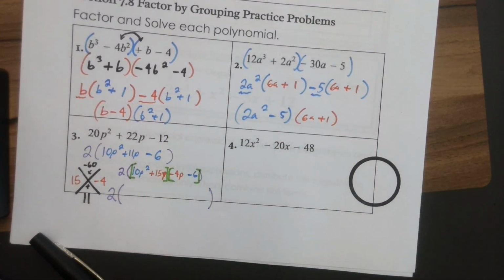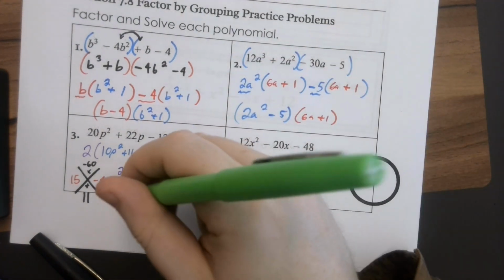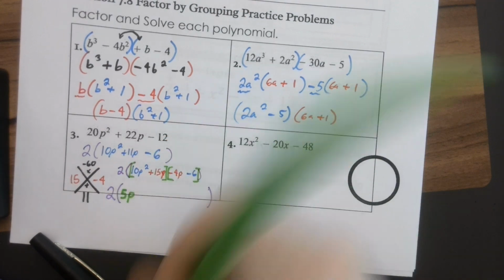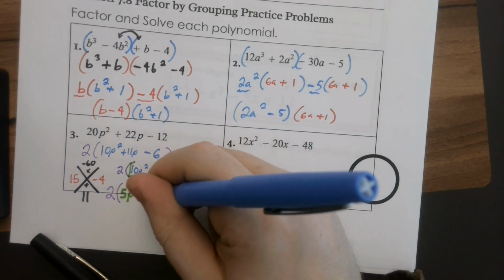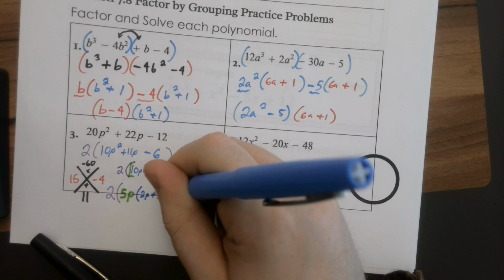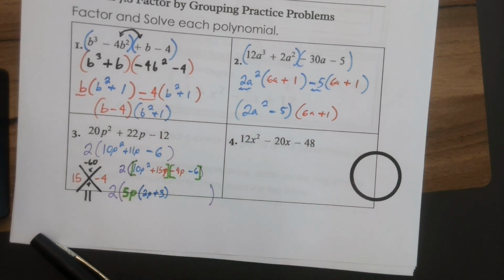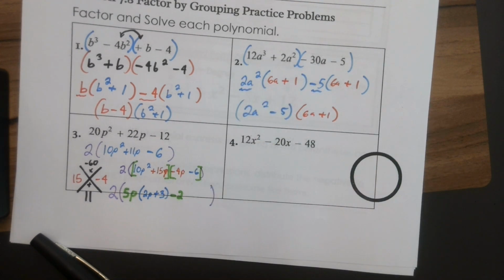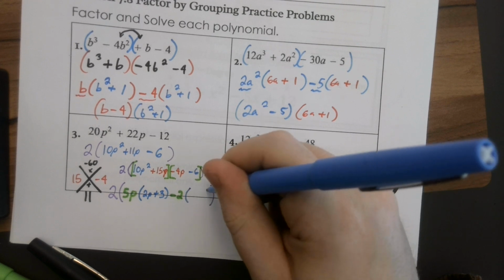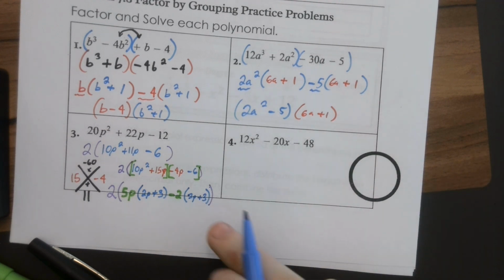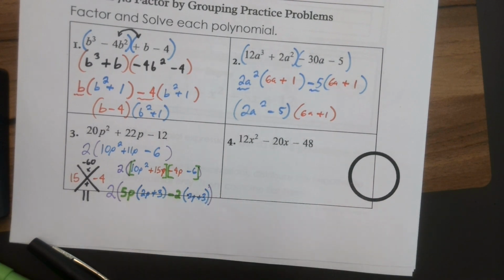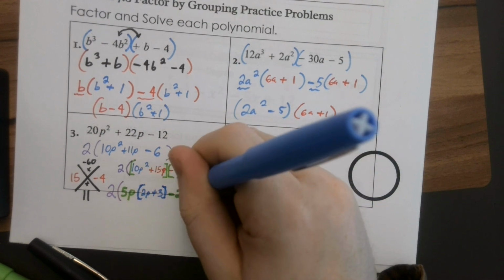What can I take out from the first group? Well, 10p squared and 15p both can be divided by 5 and both have a p in it. So let's pull out a 5p. What's left over would be 2p plus 3. From negative 4p and negative 6, both of these can be divided by negative 2. And in parentheses, what will be left over is 2p plus 3. We know we did it right because the parentheses match. And again, I'm going to use brackets to distinguish them. You can use parentheses if you want.